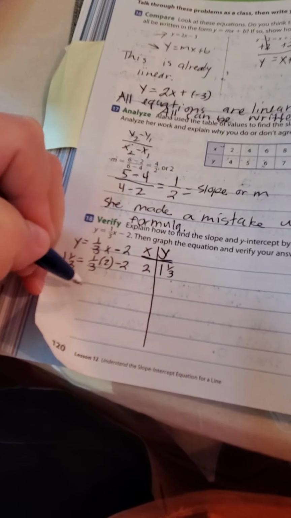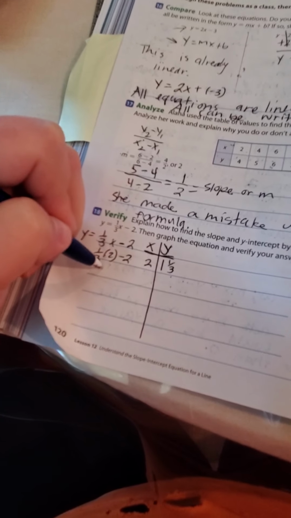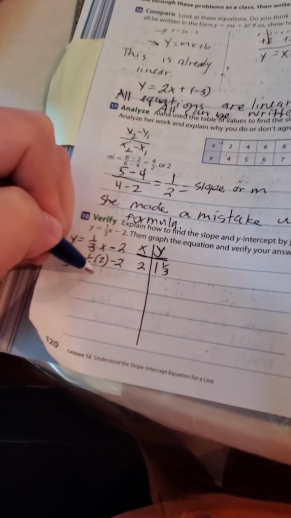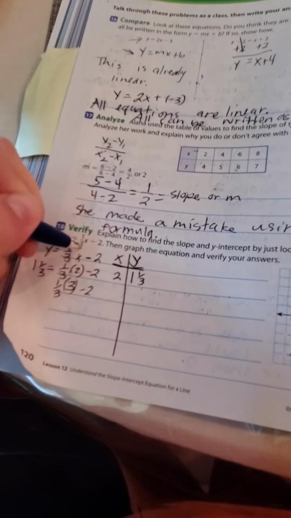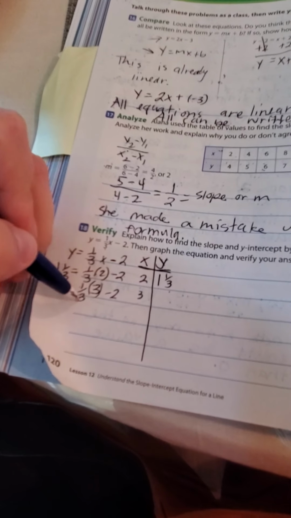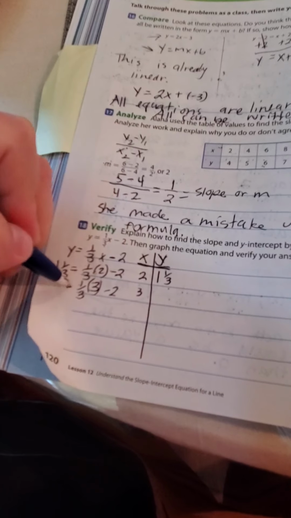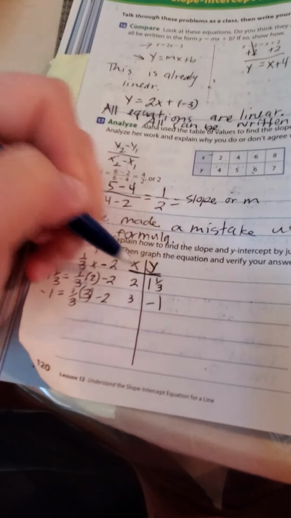If I put in a 4 here, maybe I should be using odd numbers. Let's try 3. That'll probably work out better for us. So 3 is our x, right? We're filling in for our x. So the next one we're trying is 3. So 3 times 1/3 gives us 1. And then 1 minus 2 is -1. So here we should have -1.